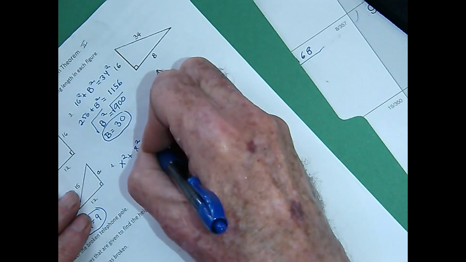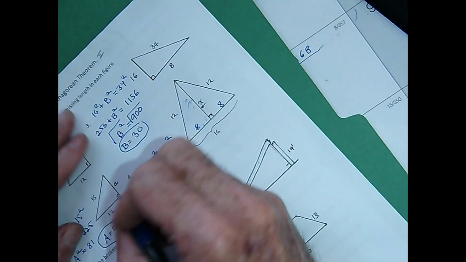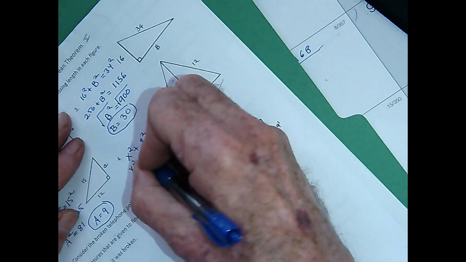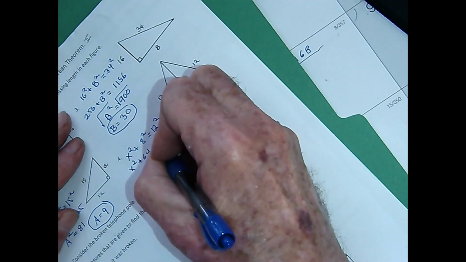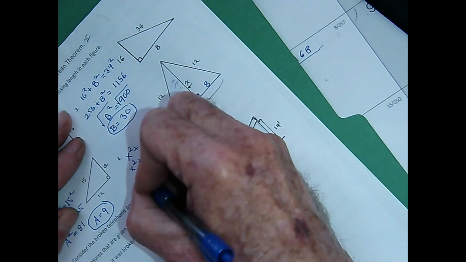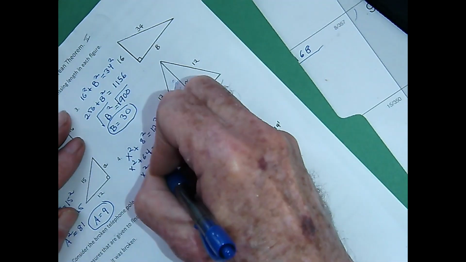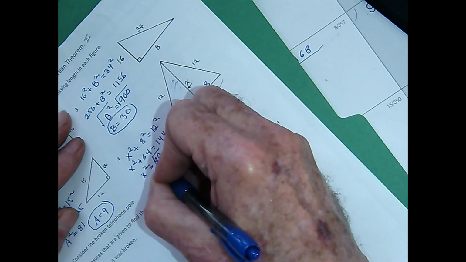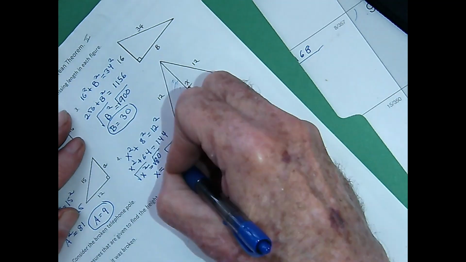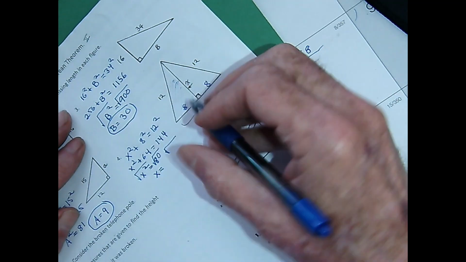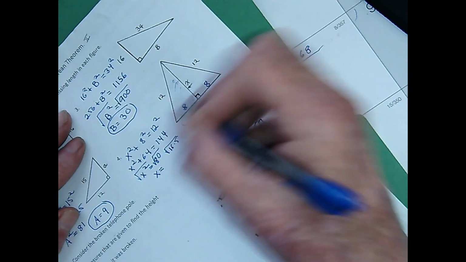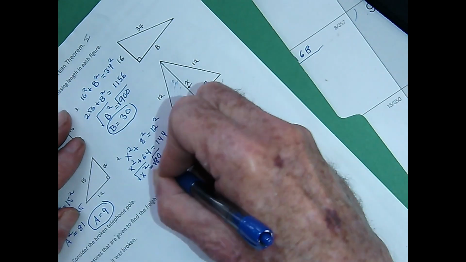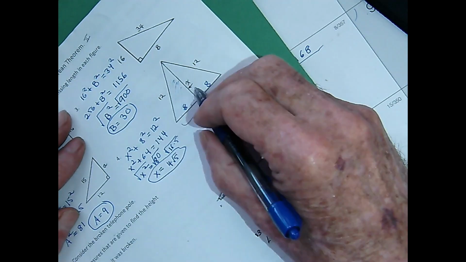Sometimes you get funny numbers when you use the Pythagorean theorem. Take a look at these. X squared plus 64 is equal to 144. Subtract 64 from both sides, and we got x squared is equal to 80. Take a square root of both sides and reduce that radical. Square root of x squared is just going to be x. What can you do with that square root of 80? It is 4 times 20, but better than that is 16 times 5. I know the square root of 16, so that'd just be 4 times the square root of 5. That's what this length x would have been.